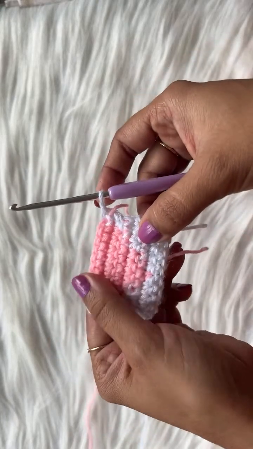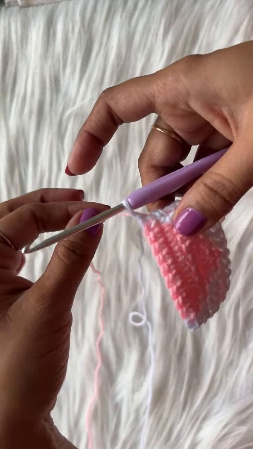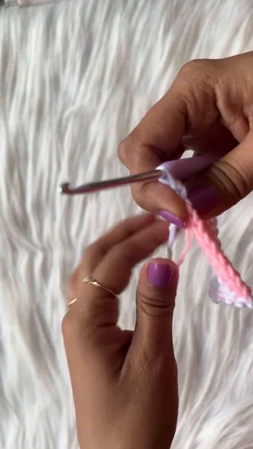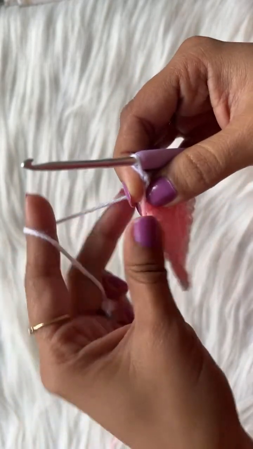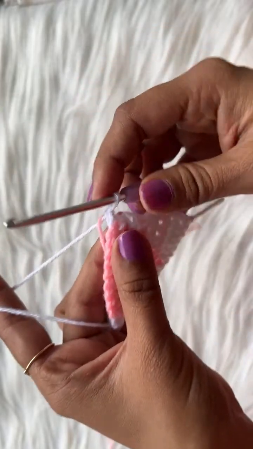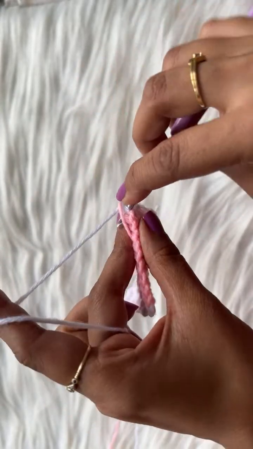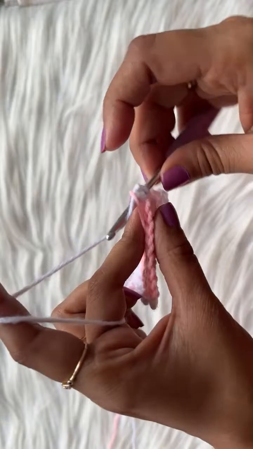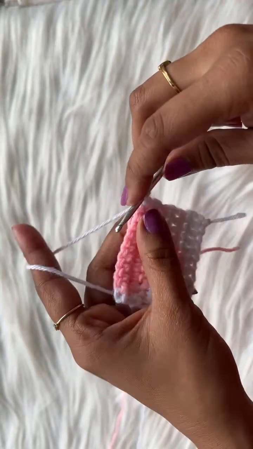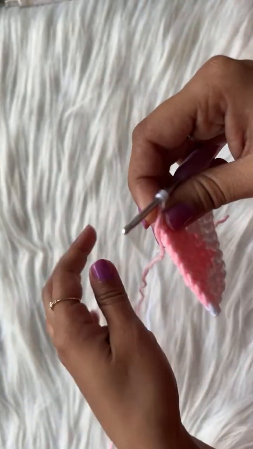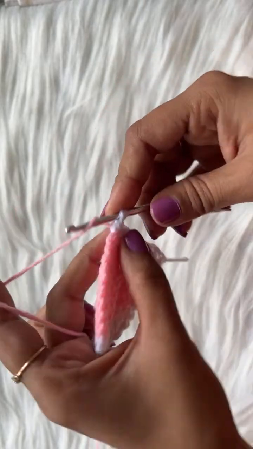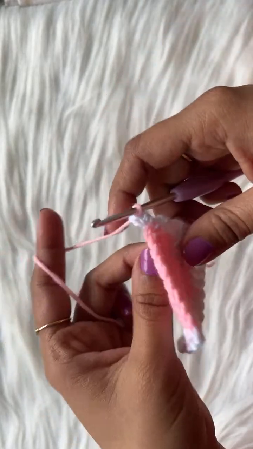Now since this is the front face, we will hold the pink yarn and bring it to the back. Now in this way, insert your hook in the first stitch like this and pull the white yarn and drop it guys. Pull the pink one and do your single crochet.